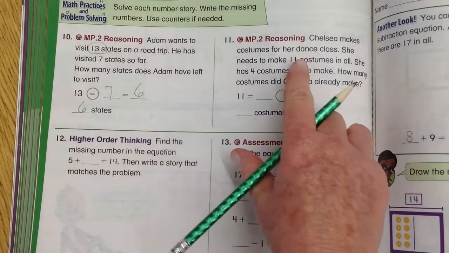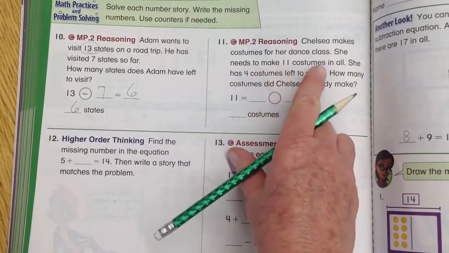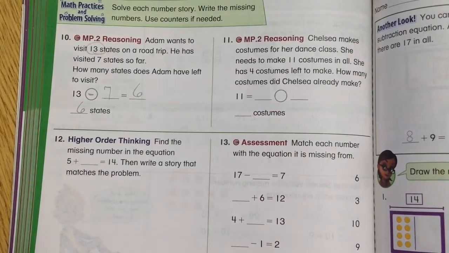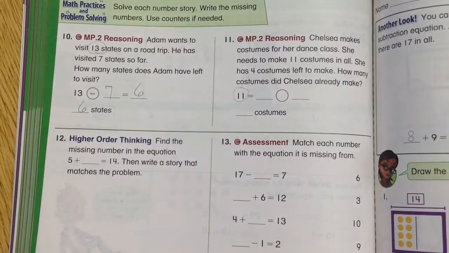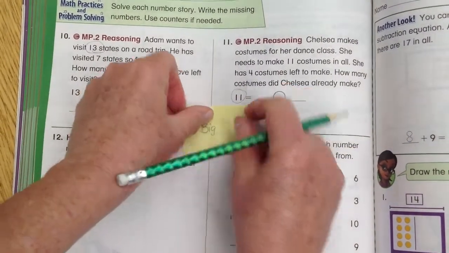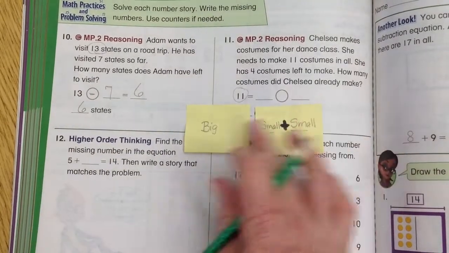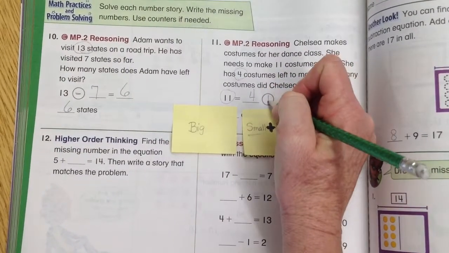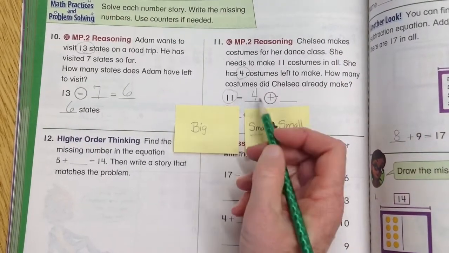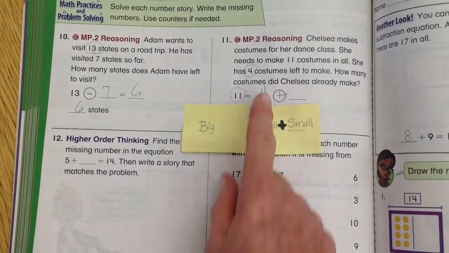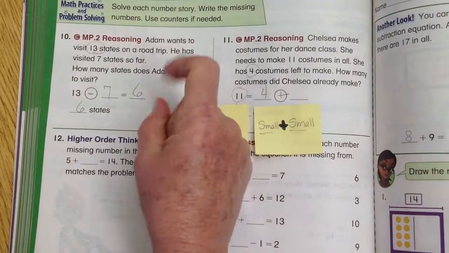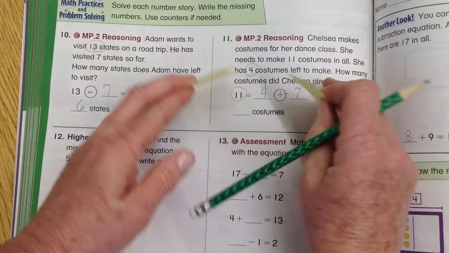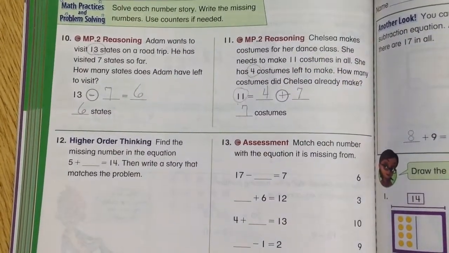Number 11, Chelsea makes costumes for her dance class. She needs to make 11 costumes in all, so that's the most. She has 4 costumes left to make. How many costumes did Chelsea already make? Well, 11 is our big number, so we have to think, what will give us equals big? Oh, we have to add to get to the big number. So we know she has 4 left, plus what she's already made will give us 11. So we are looking for a small number, so we're going to start at 4 and count up to 11. 4, 5, 6, 7, 8, 9, 10, 11. 7 fingers, so our missing number is 7. She has already made 7 costumes.